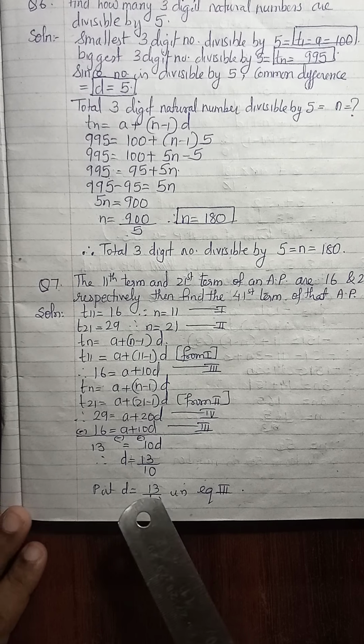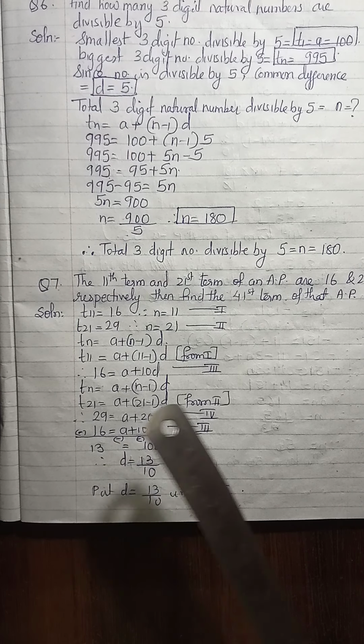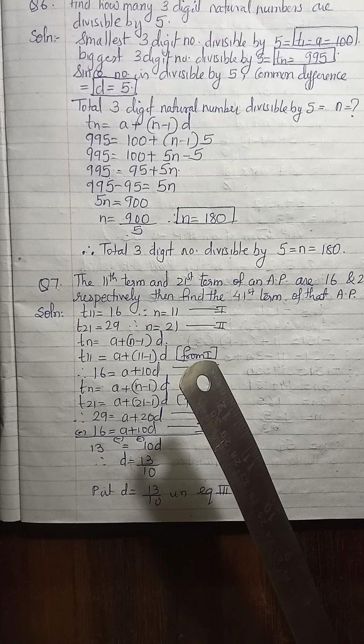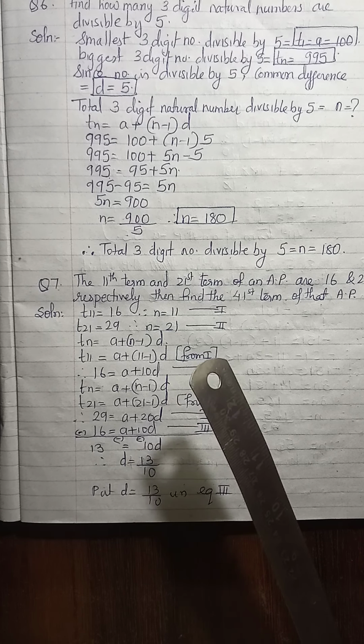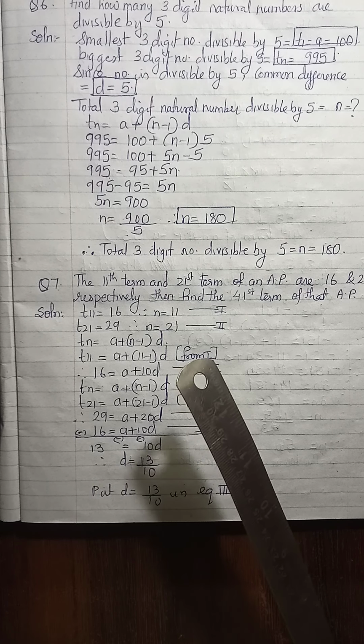So how to find it? Looking at equations 3 and 4, we know that the unknown term a is there with the same coefficient. Very simple, just subtract equation 3 from equation 4 and we'll get the value of d.